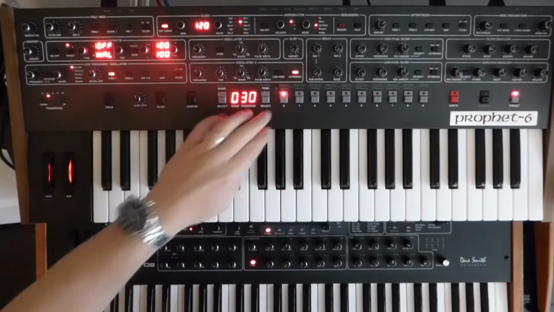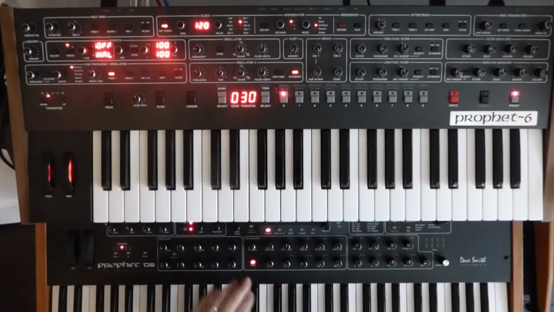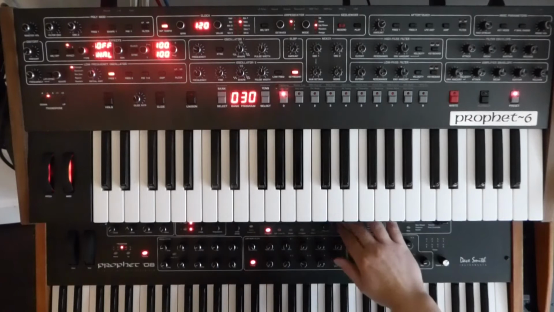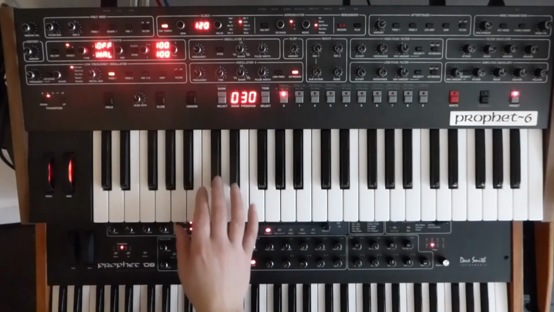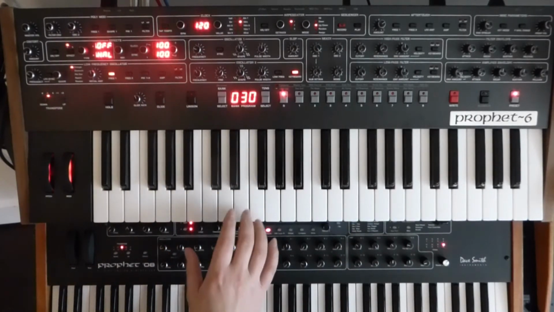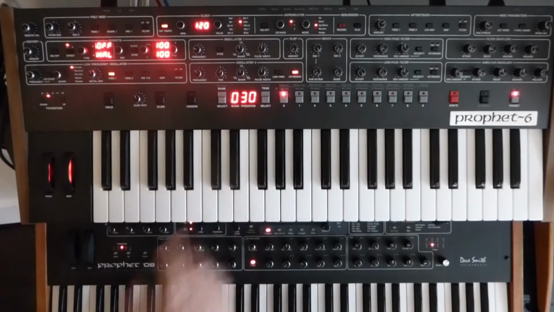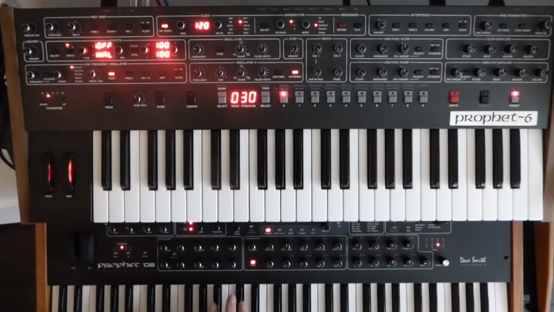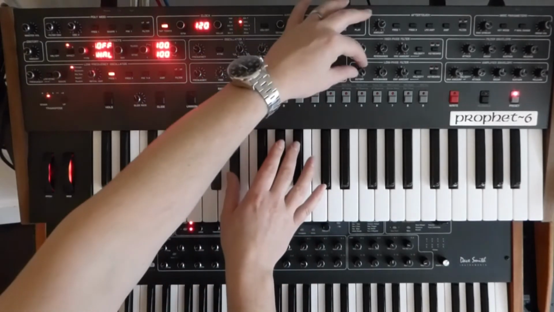So I set up these two sounds here to sound almost identical. And yet in the headphones, this is sounding a lot brighter. So let's just tweak this a little.